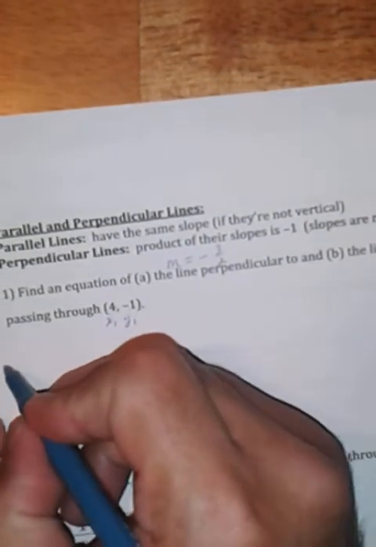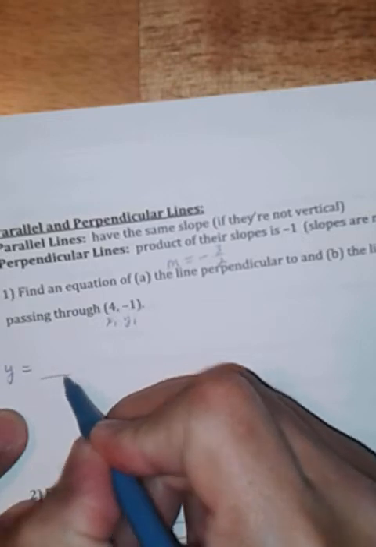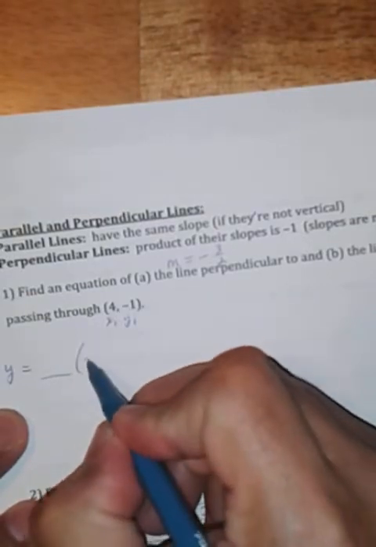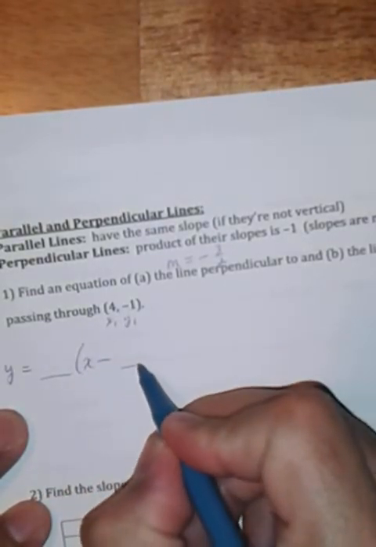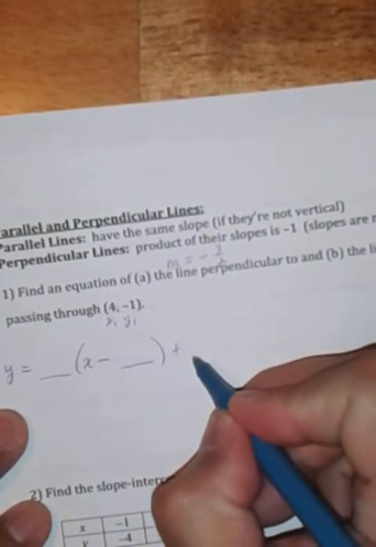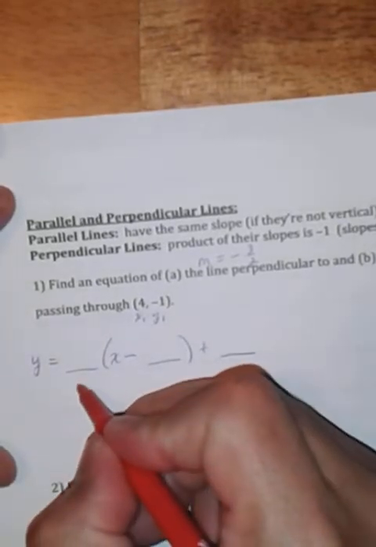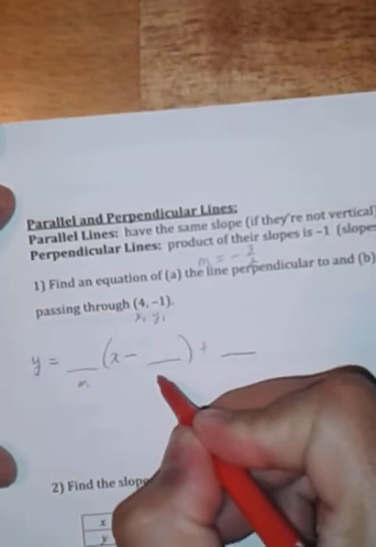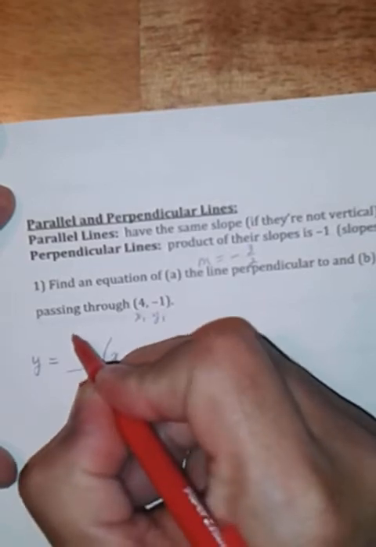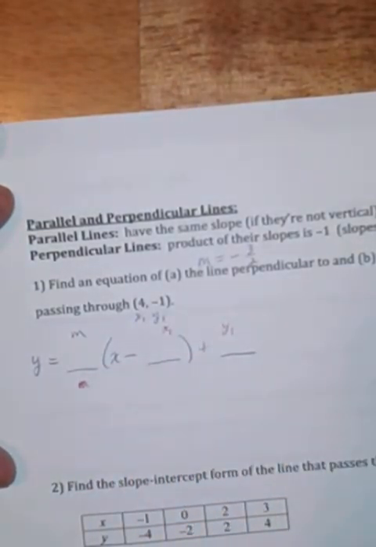Okay, so y equals, and I know my slope, so I'm going to leave a blank for my slope, times x minus, and I'm going to leave a blank for x1, that's the point, plus a blank for my y1. Again, this is m, this is x1, and this is y1. That's what goes in the blanks.